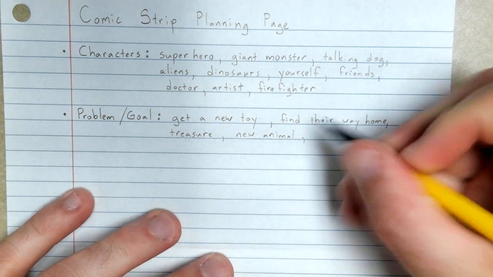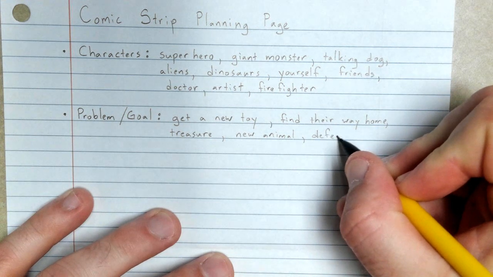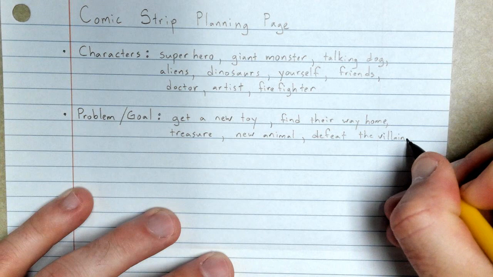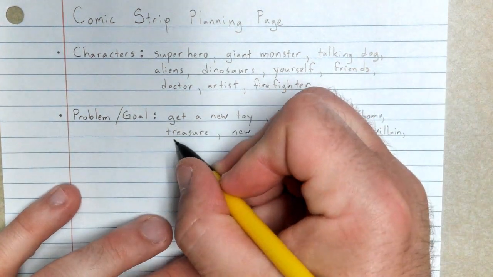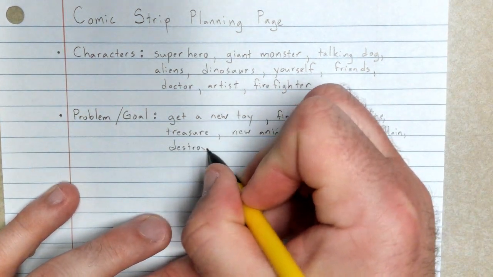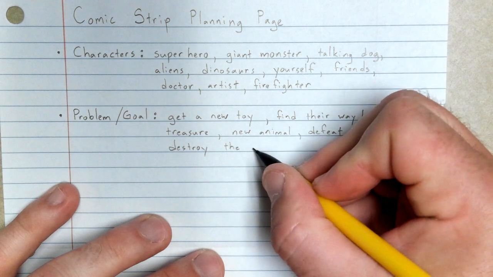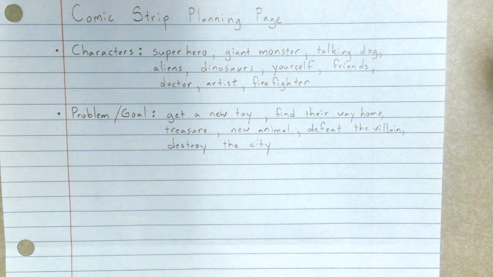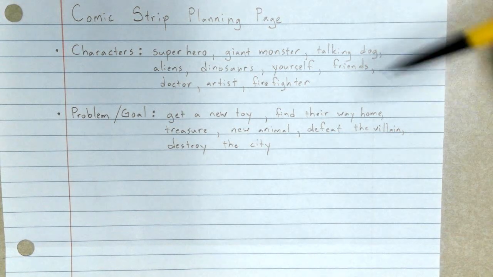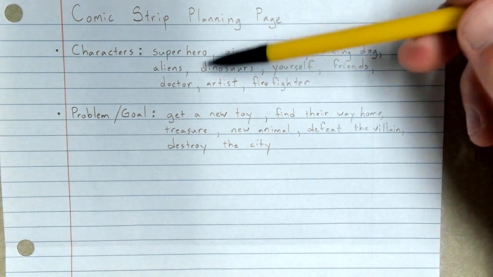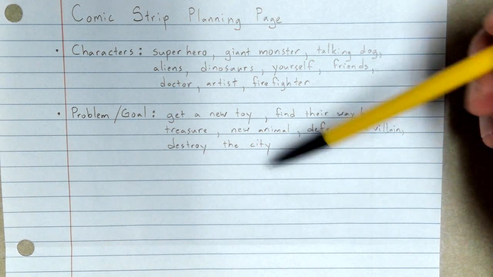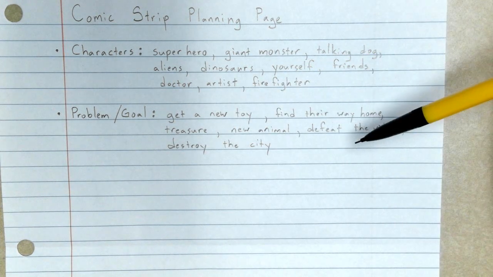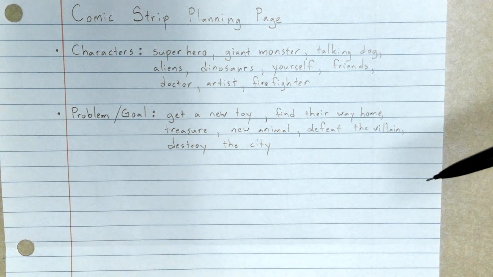A superhero would kind of defeat the villain. Okay, or save the day in general. A giant monster would want to destroy the city, I guess. I'm not sure if I should be asking you to do that. These are fictional. They're going to be silly. Well, they can be silly. Okay? Just make sure it's school appropriate, whatever your problem goal is. Just like before, in a moment, I'm going to ask you to pause, fill in about 3 lines worth, and then continue the video.